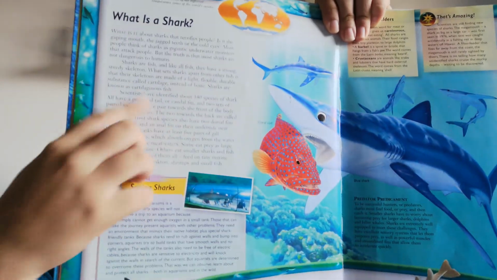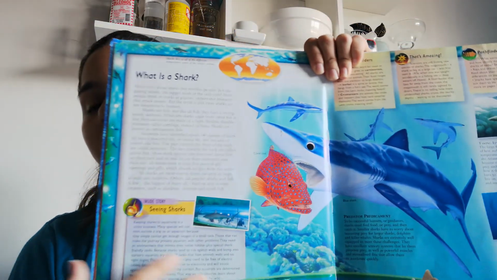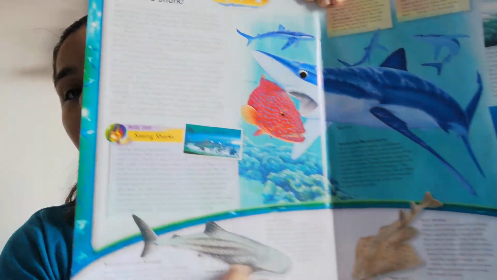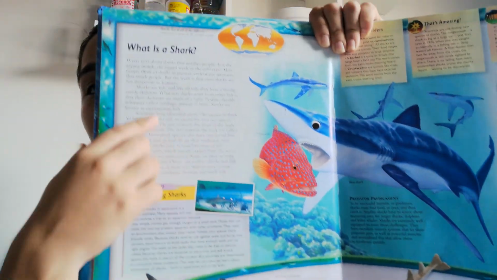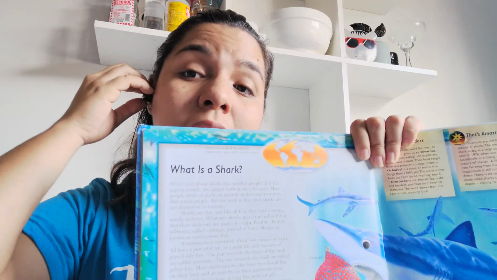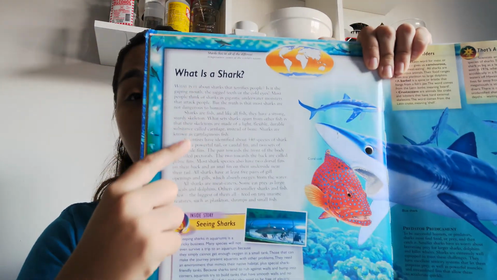In this case, if we look at this book, the general topic is, what is a shark, okay? Then you have different subheadings with different subtitles, but the general title of this page is talking about what is a shark. Just after your general topic, you're going to find an introduction paragraph.